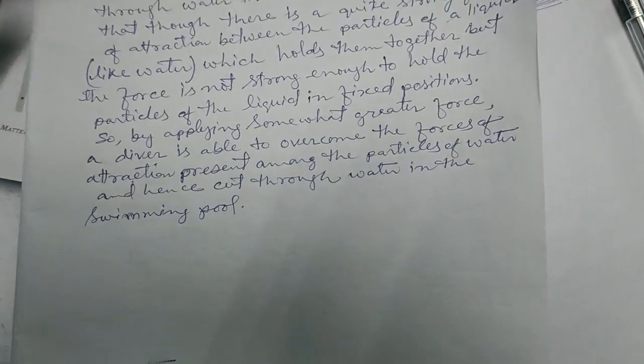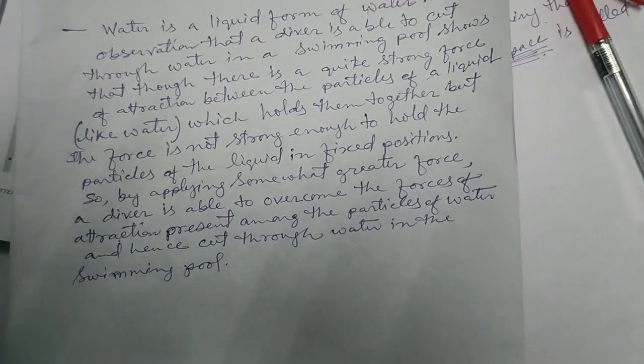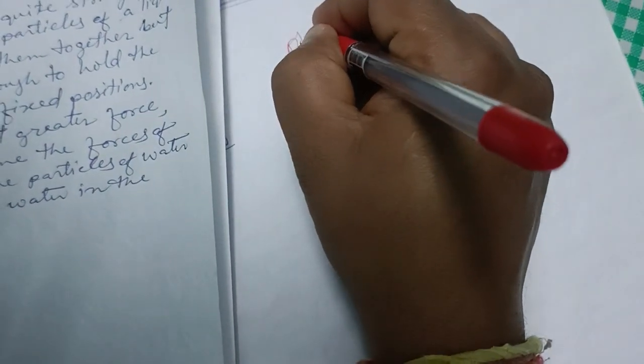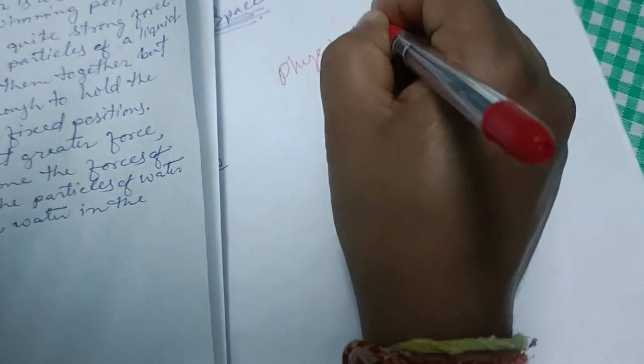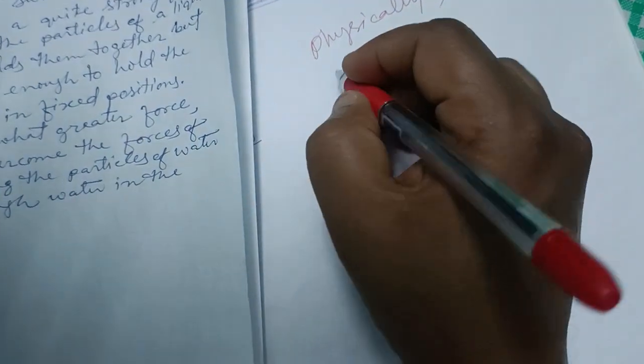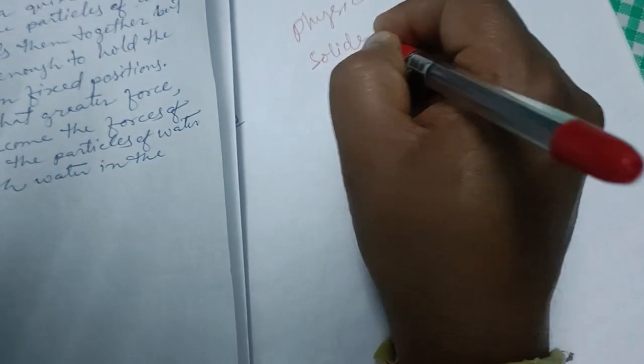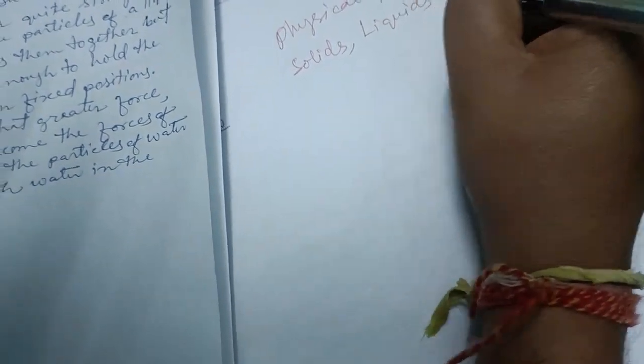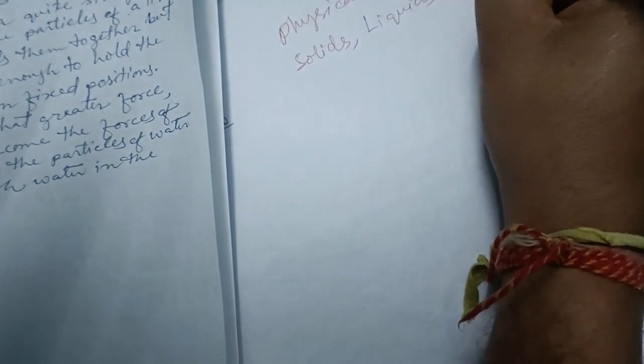Clear? Physically, let me tell you, we classify matter into three types. What? Solids, liquids, and gases. Clear?